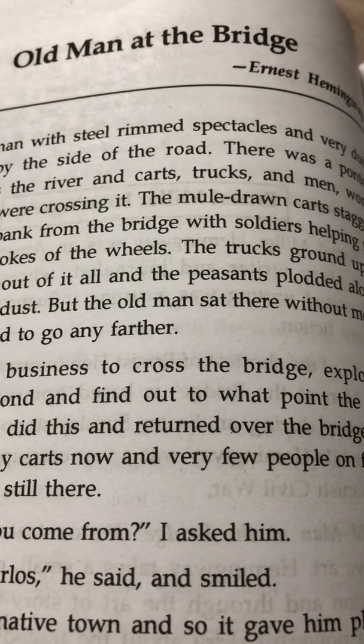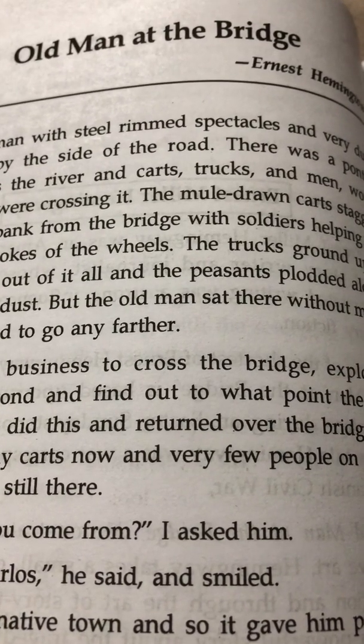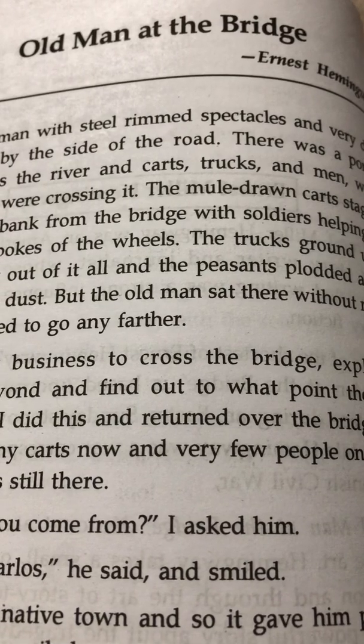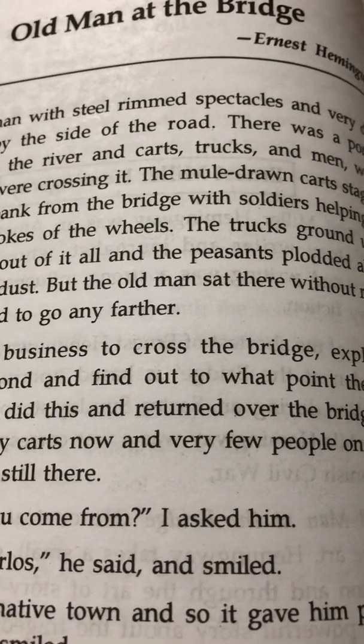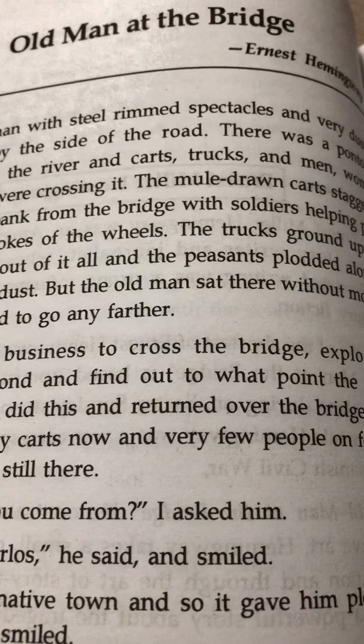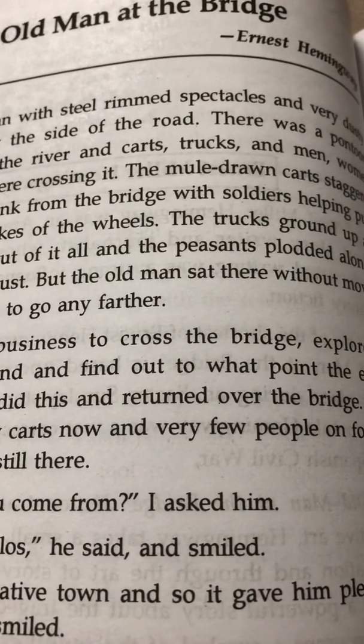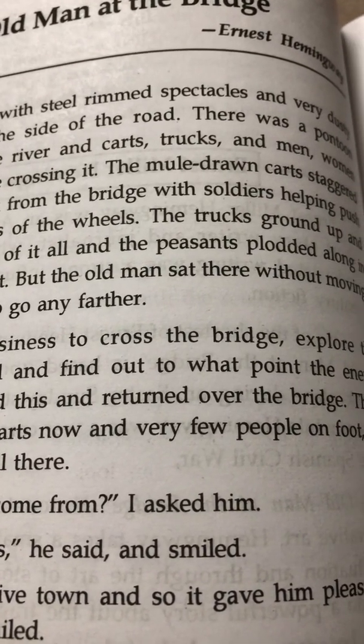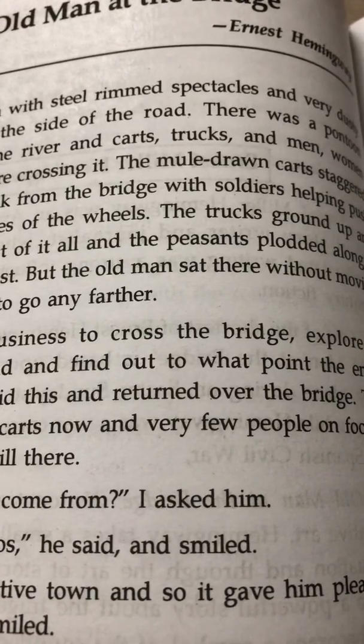And then he inquired about the old man's politics. The old man replied he had none. He is in no connection with the political world. He is nowhere involved in the world of politics.